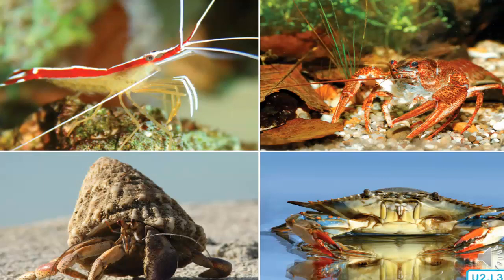Can you think of other animals that are classified as crustaceans? Good ideas. Some of the more common crustaceans include shrimp, lobsters, fiddler crabs, and blue crabs. These animals all have a hard exoskeleton, which protects the body and keeps it from drying out.